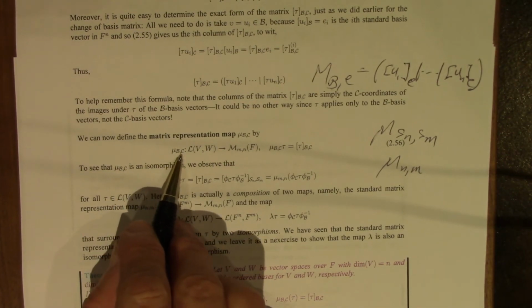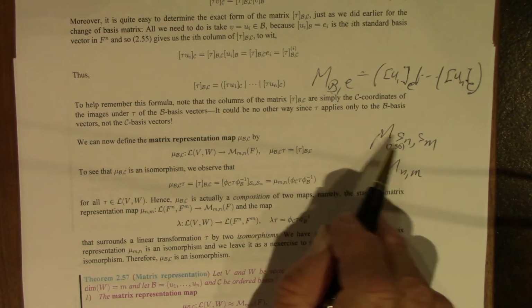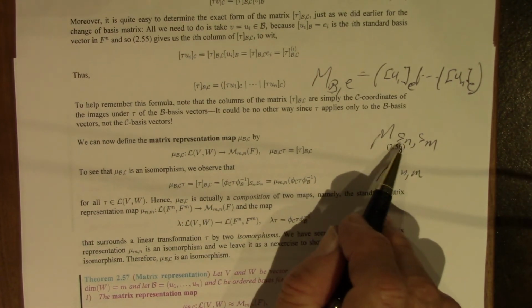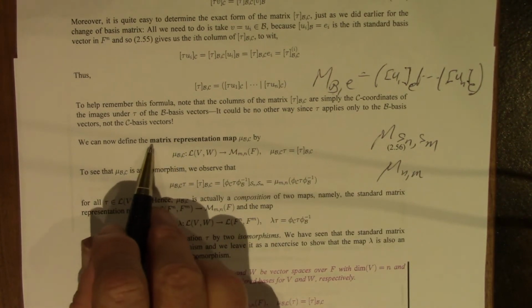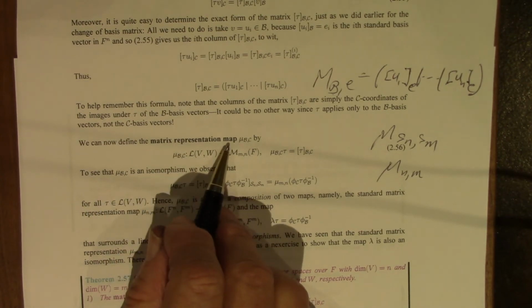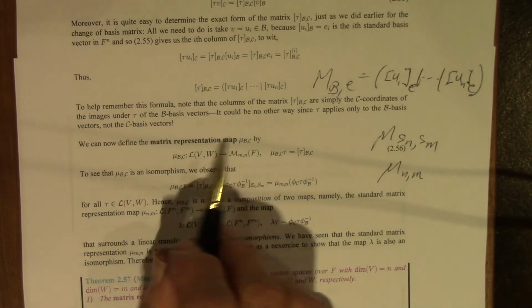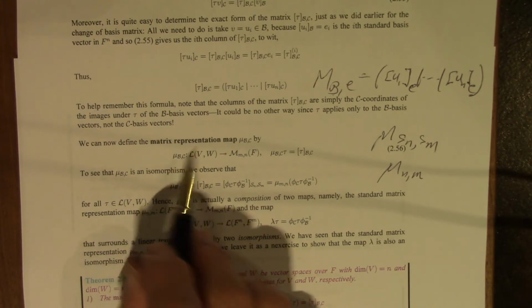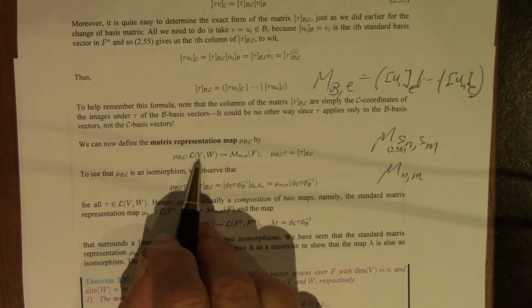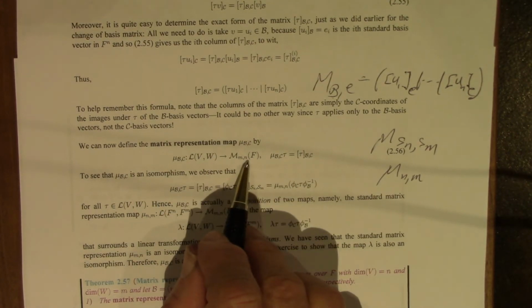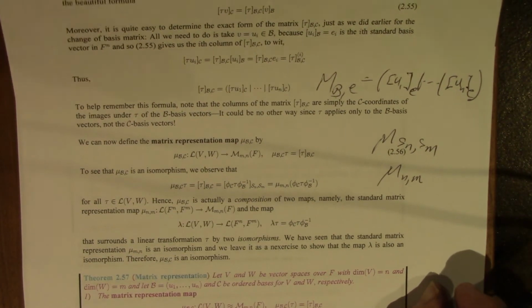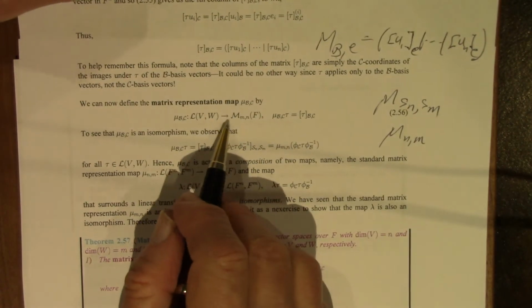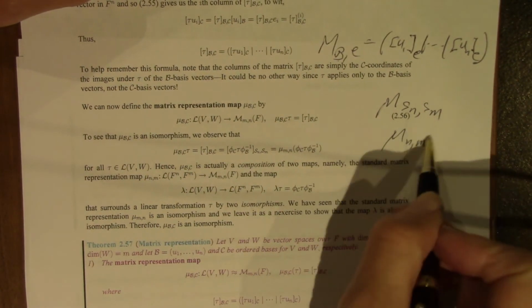So mu sub BC is a generalization of the standard matrix representation. I guess you could have called this the BC matrix representation map, but that's also a little bit awkward. So in any case, mu sub BC takes any linear transformation from V to W and gives you its matrix representation with respect to the bases B and C. And this is also an isomorphism, just as this was.